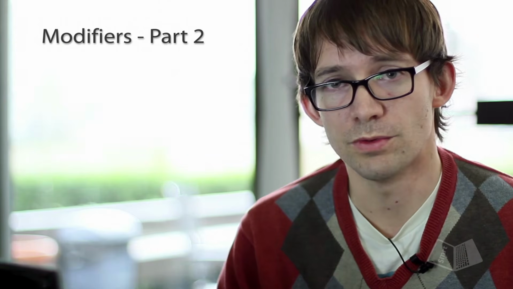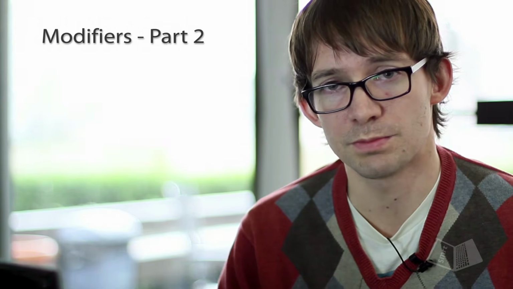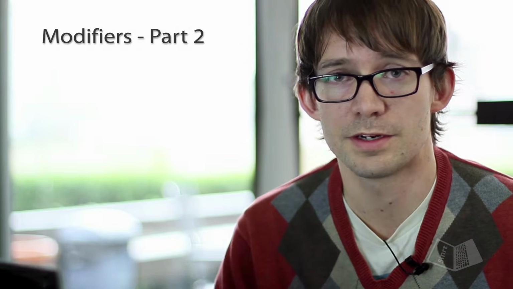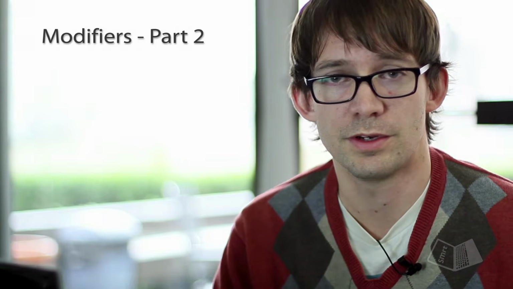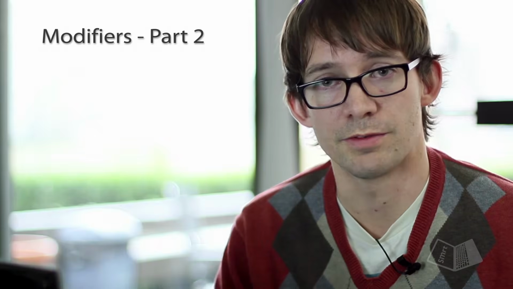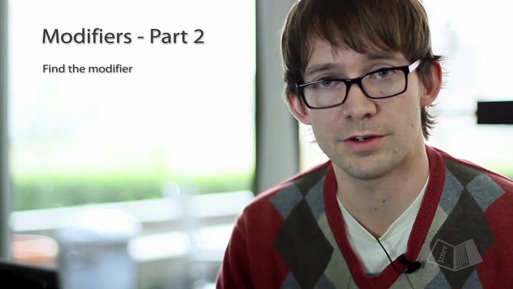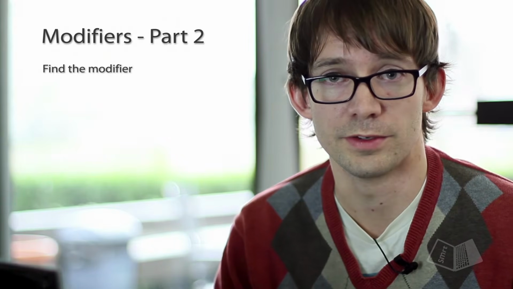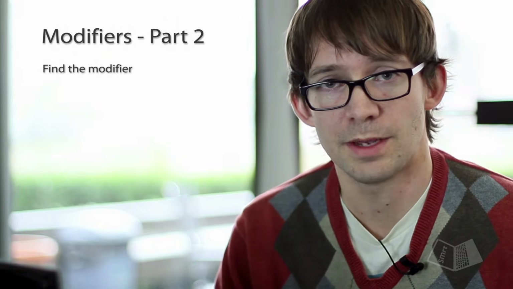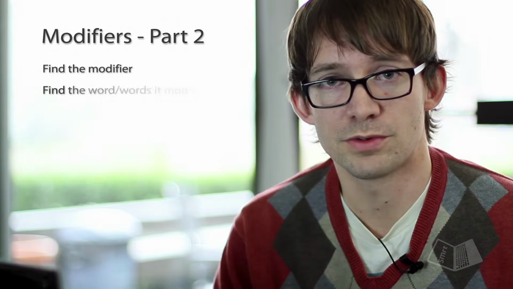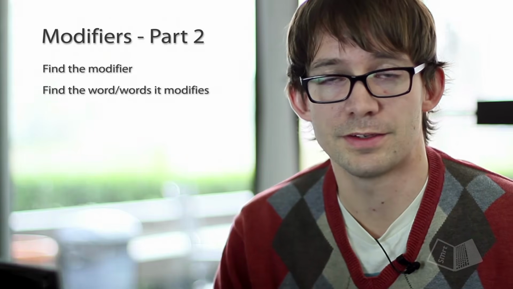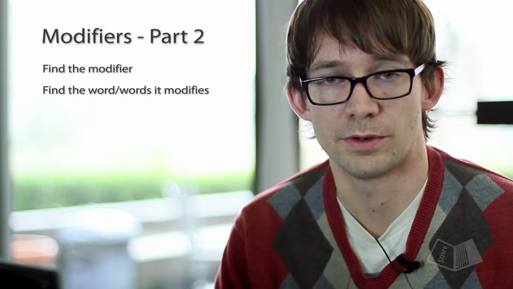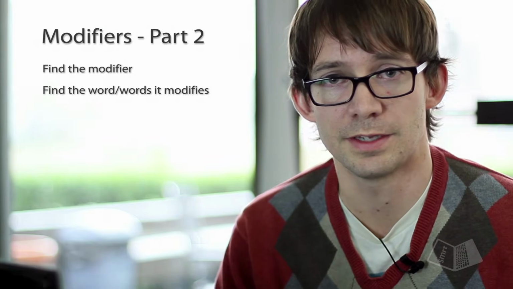So in order to avoid problems with misplaced modifiers or dangling modifiers, there are 3 things that you need to do. Step 1 is when you look at a sentence, first you have to find the modifiers. So find your adjectives, adverbs, phrases or clauses that describe something. Step 2 is make sure that the modifier has something to modify. Okay, make sure it's connected to something else in the sentence.